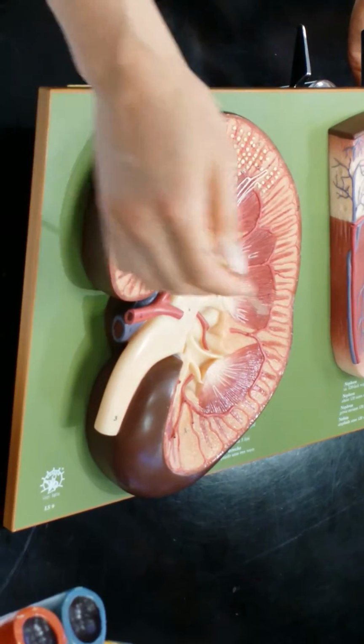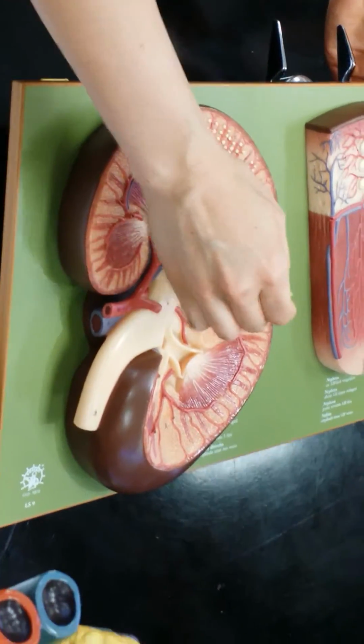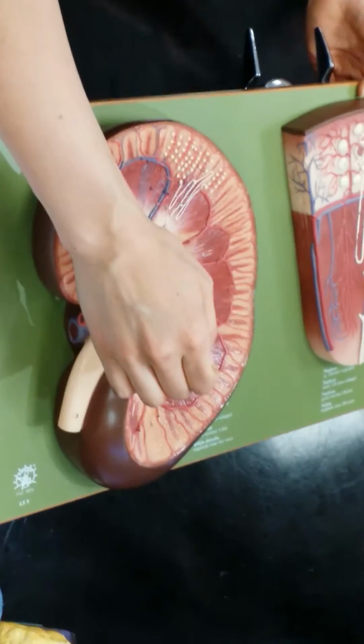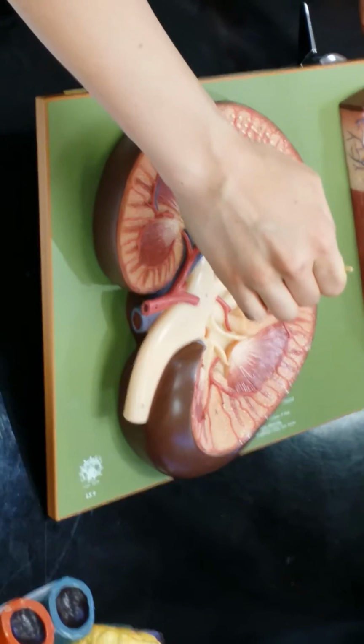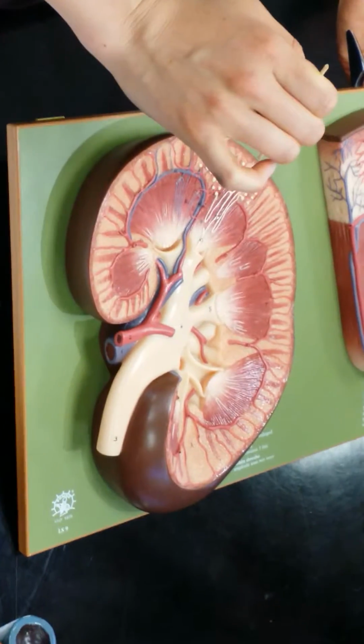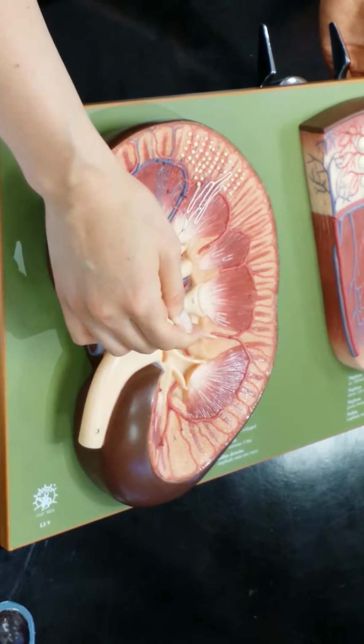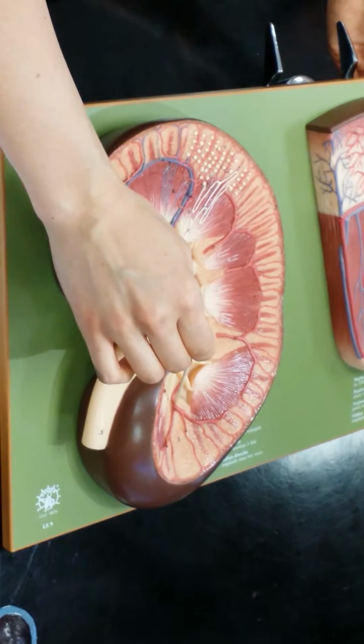In the renal medulla, we see pyramids. These are pyramids. And at the very tip of the pyramid, we see papilla. That's papilla, papilla, papilla. And then in between the pyramids, we have columns. So this is a renal column. This is another renal column.